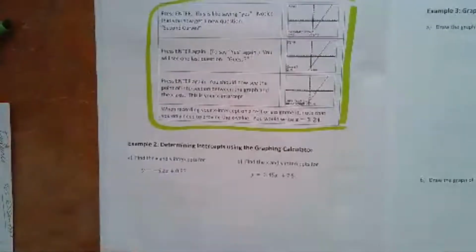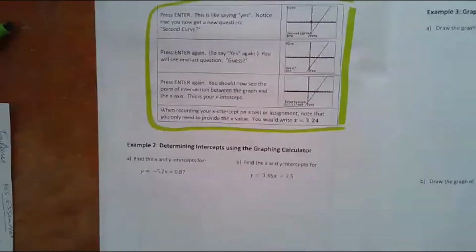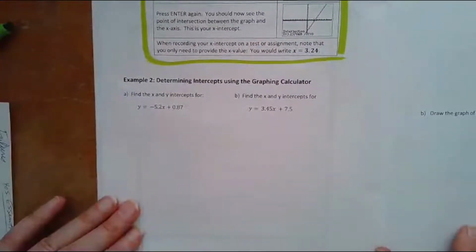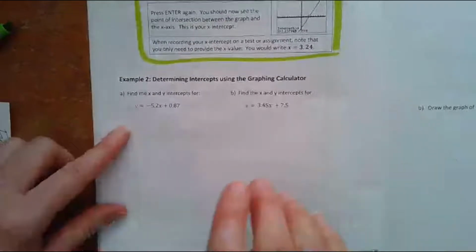Okay, I know that was a lot to absorb, so you will for sure get time to practice on it tomorrow. I think I'm going to leave example 3 for tomorrow, and you could work on example 3 on your own tonight. But let's try these 2. Okay, find the x and y intercepts.